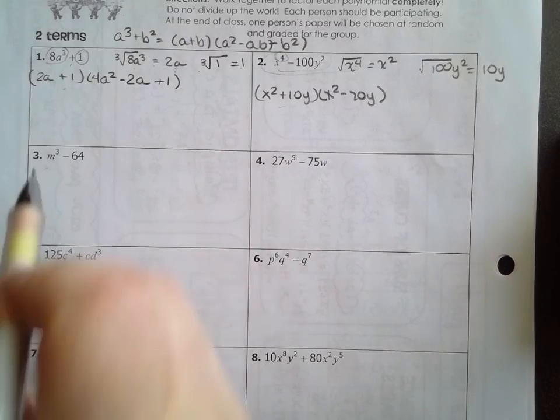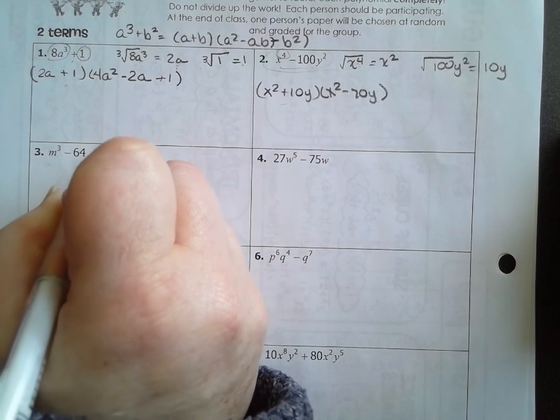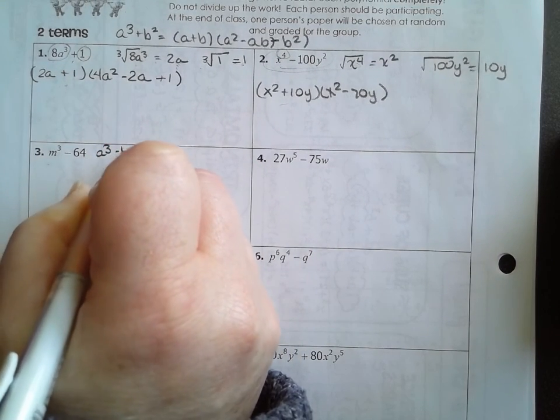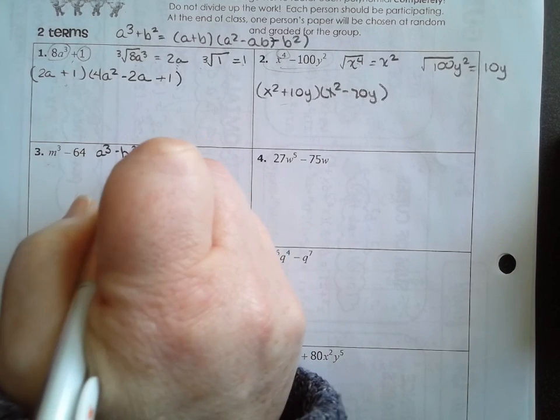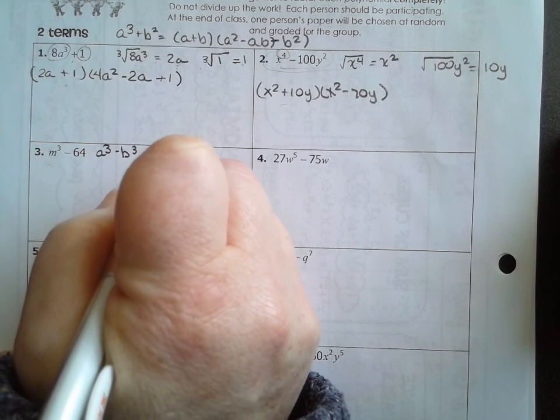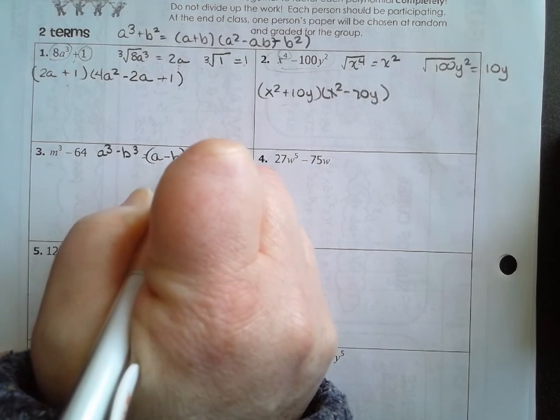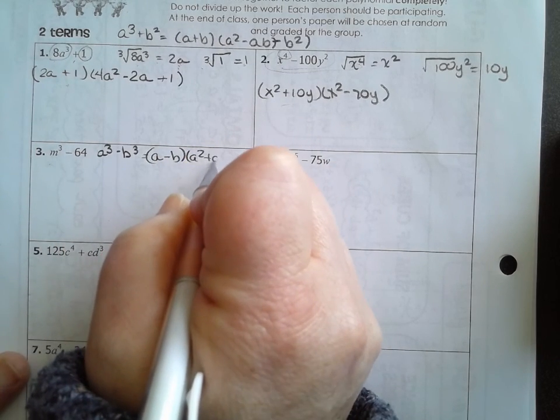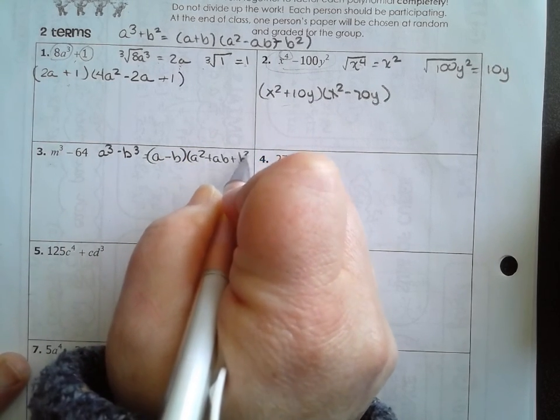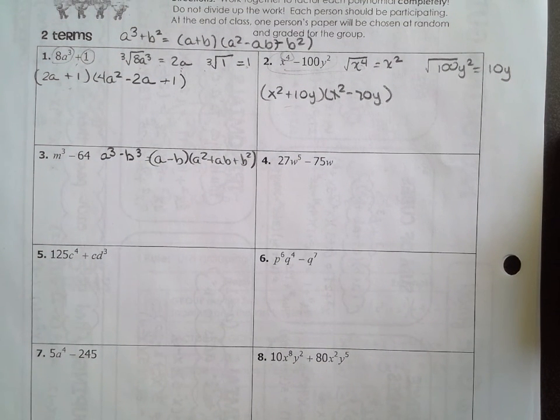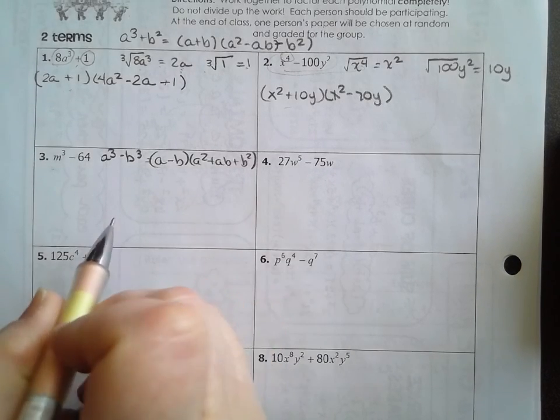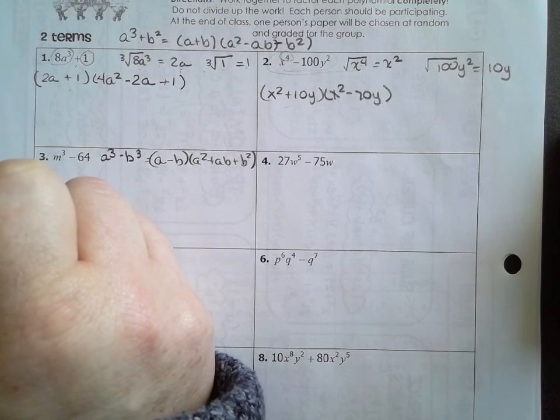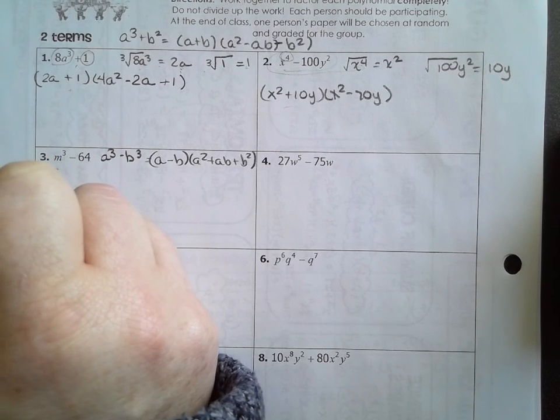Now let's do a difference of two cubes. So this is a cubed minus b cubed is equal to a minus b times a squared plus ab plus b squared. All right. Okay, so this one, the cube root of m cubed is just m.